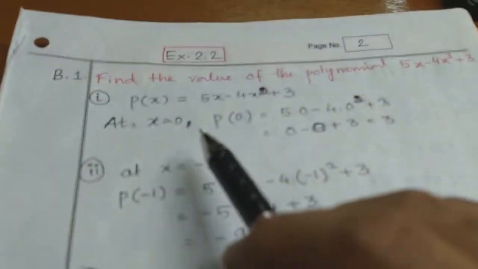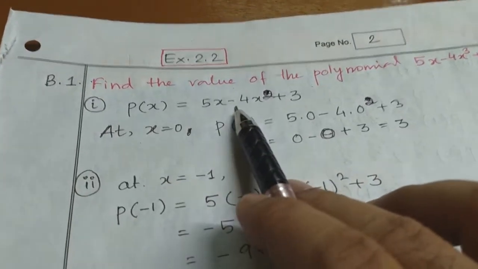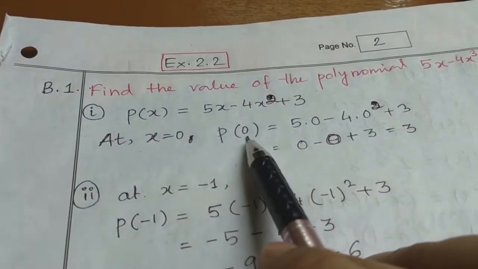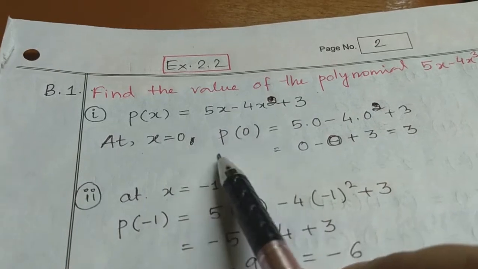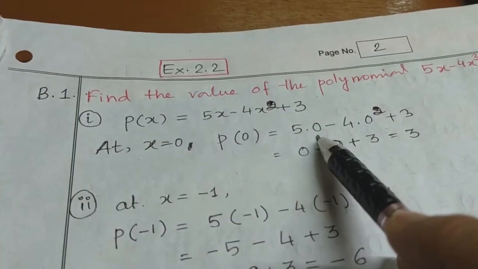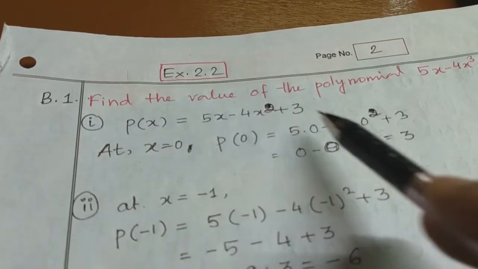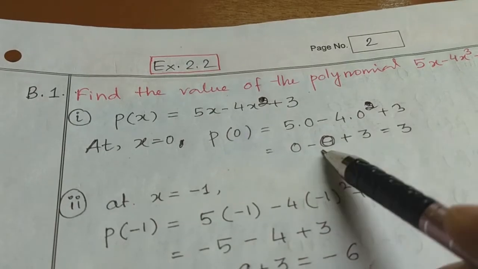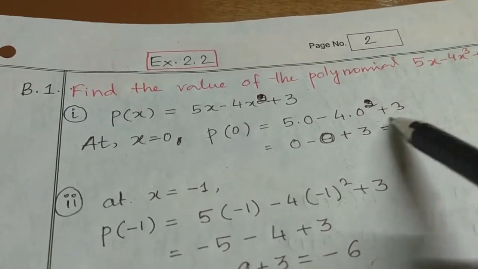You can see p(x) equal to 5x minus 4x square plus 3 is given. So at x equal to 0, I'm just replacing x with 0. So p(0) equal to 5 into 0. Look, x was there, so I'm replacing it with 0. Now 4x square, x was there, I'm replacing with 0, 0 square, plus 3. 5 into 0 is 0, 4 into 0 is 0, plus 3. So ultimately we are getting 3.